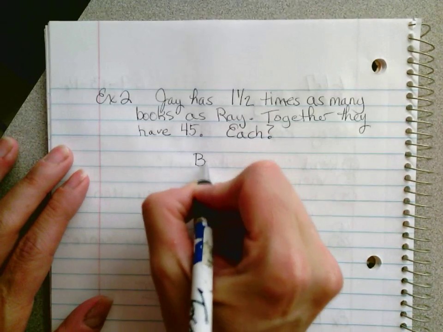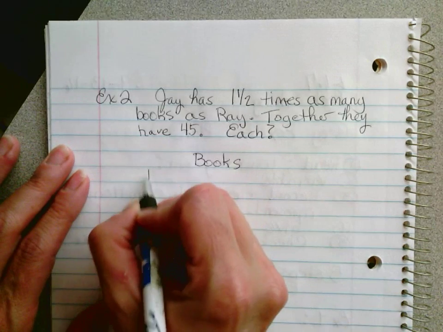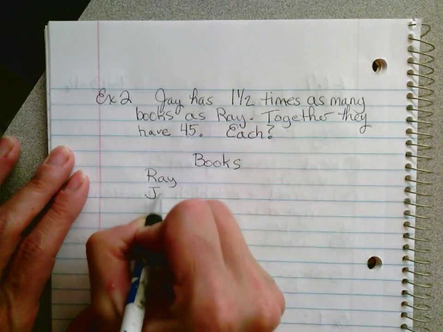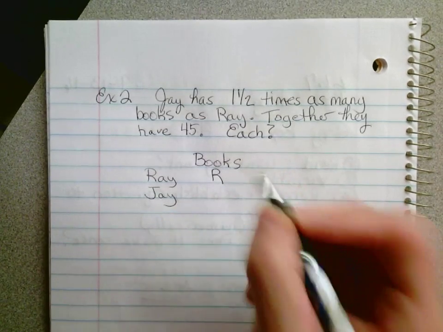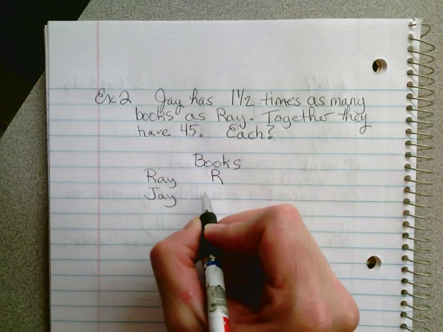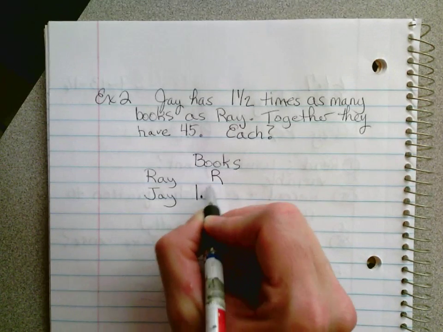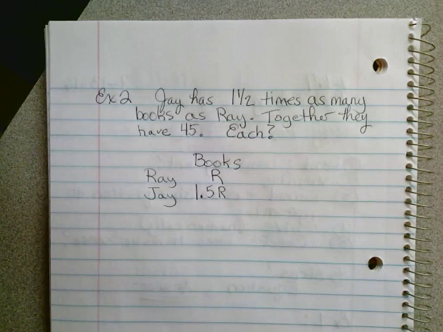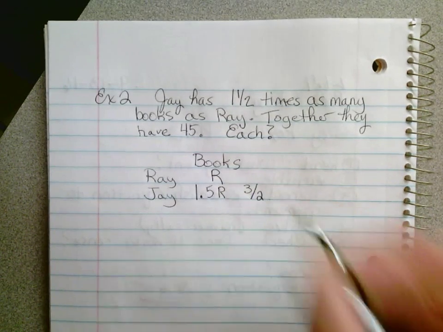If I were to chart it, I would be recognizing that we're counting books. Ray and J. I don't know much about Ray, but I do know that J is 1 1/2 times. Now you can either go this way, or you can go like this.